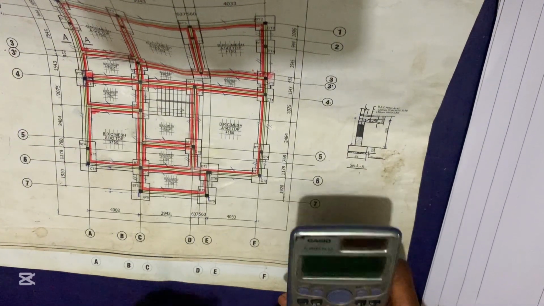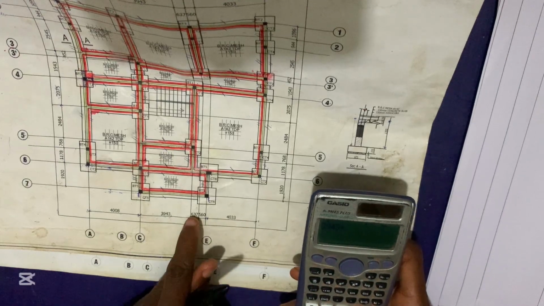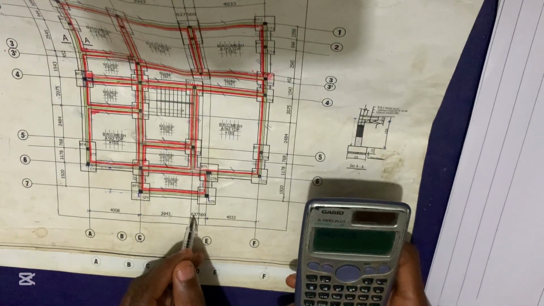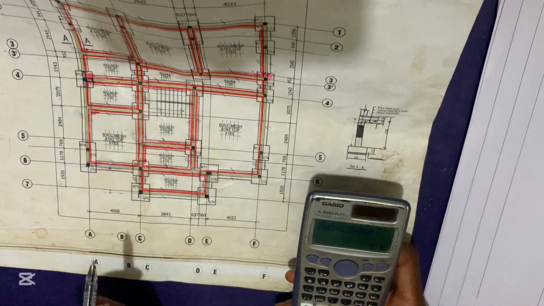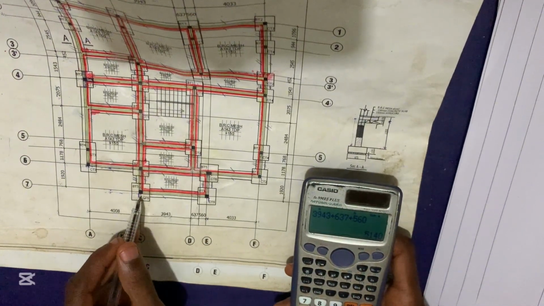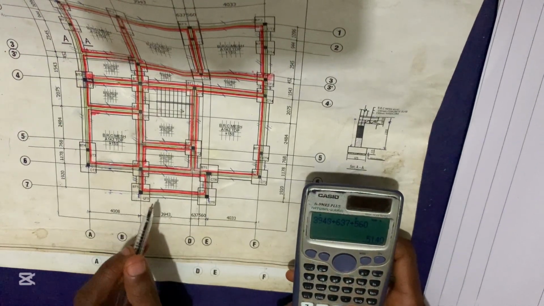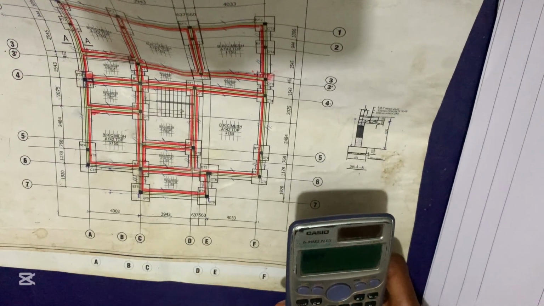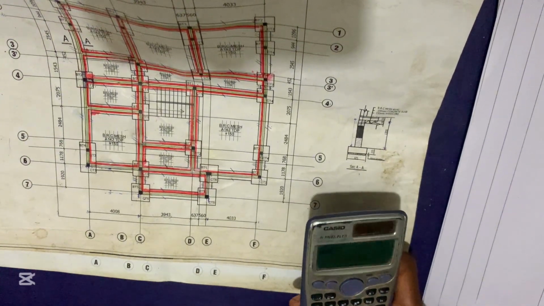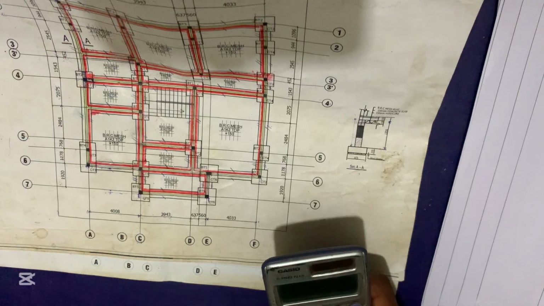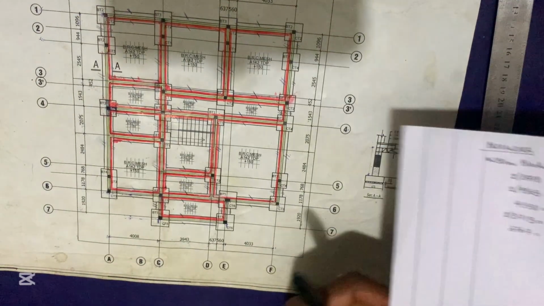So 3,943, which is this, plus 637, which is this, plus 560, which is this. When you add everything together, you're going to be having 5,140. So you minus half of the size of the column from both sides. So half of 300 is 150 multiplied by two sides, that's 300. So minus 300, we're going to be having 4,840. So we can now book.